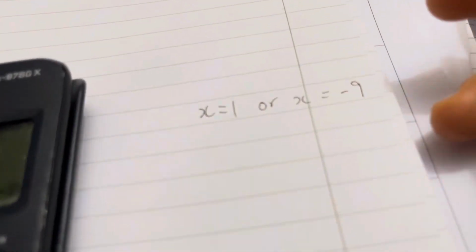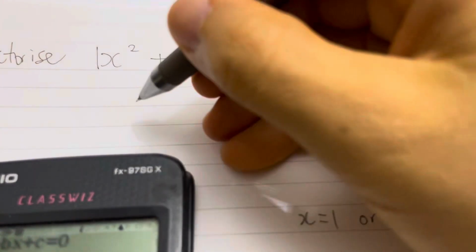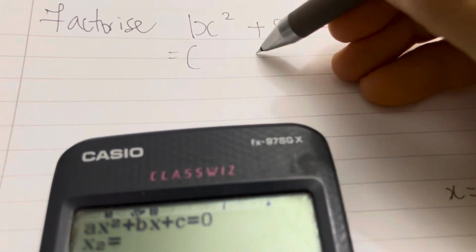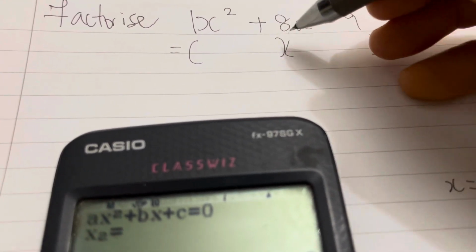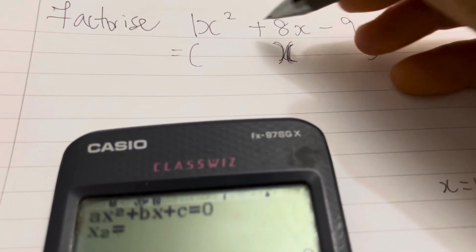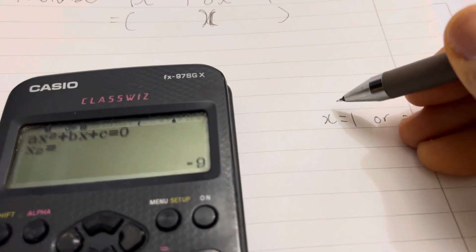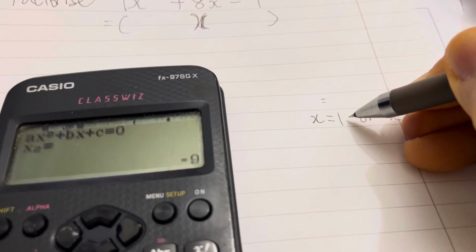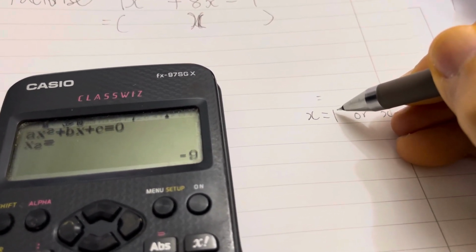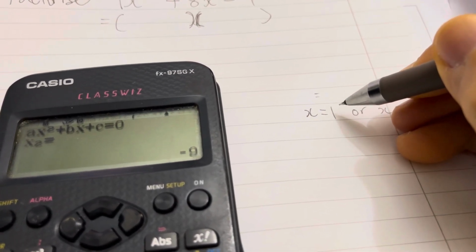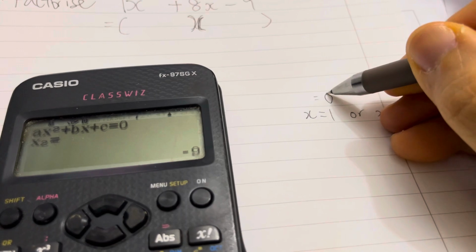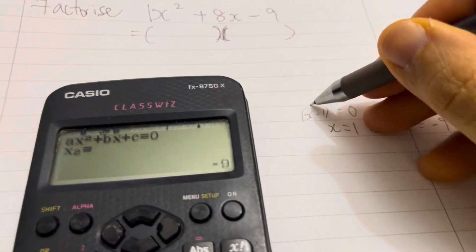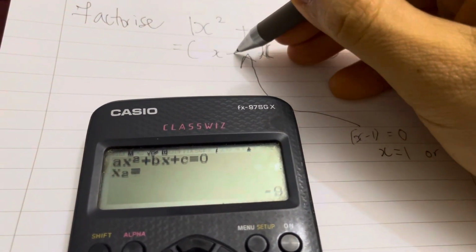Now after you have done this, this part is very important, because it is going to help you get these two answers. Remember I said when I talk about factorize, they're asking you what times what gives you this answer. So you have a left hand side of the equation and a right hand side of the equation, and you must make the right hand side 0. How to make it 0? 1 here, you must minus 1 here, you get 0. But if I minus 1 here, you must also minus 1 here. So this answer here is x minus 1.